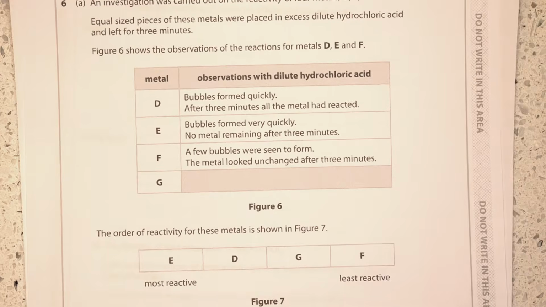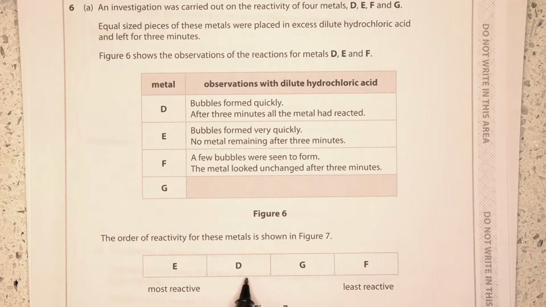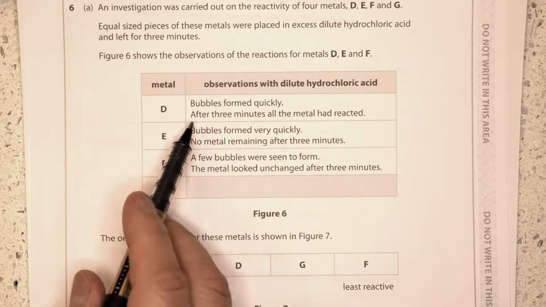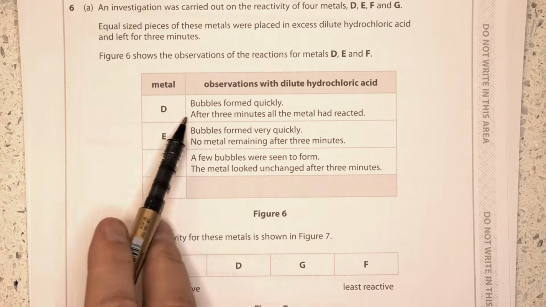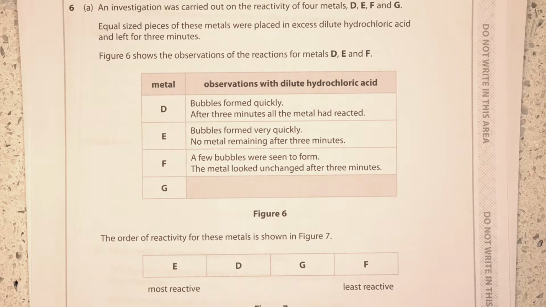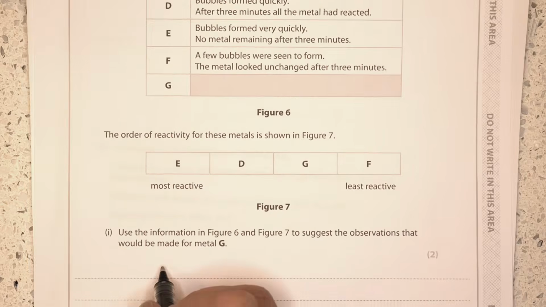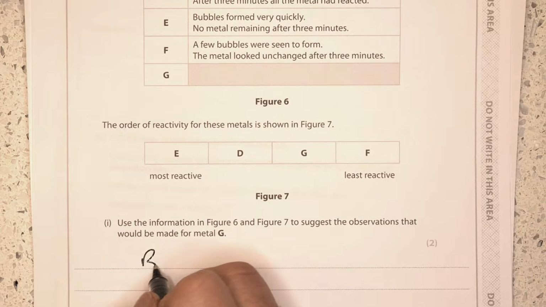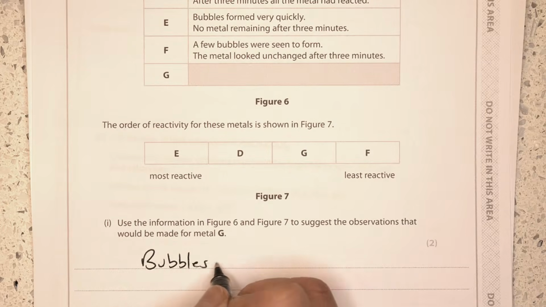So we need to realise that it's not quite as reactive as D, but it's more reactive than F. So in terms of bubbling, D bubbles quickly and F, there's just a few bubbles. So let's say that it will be somewhere in between that. So we would say it bubbles steadily or slowly, you could say.